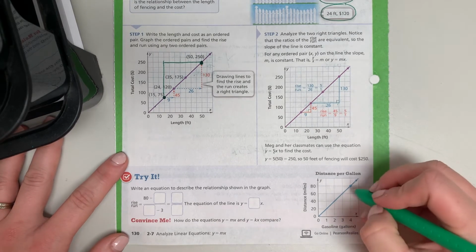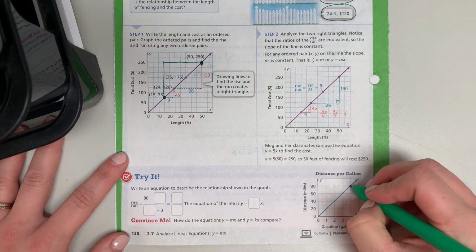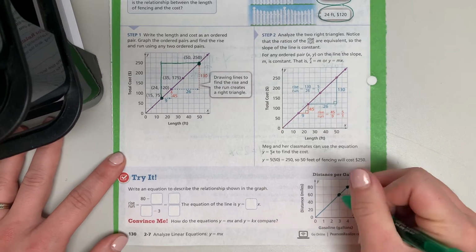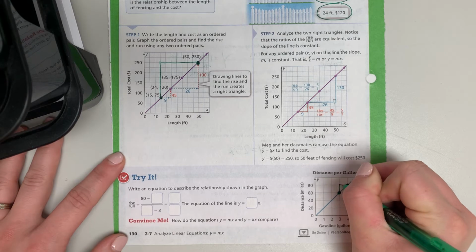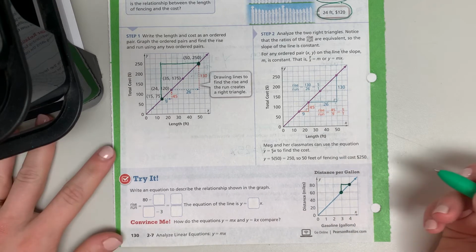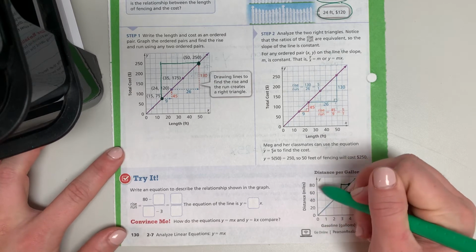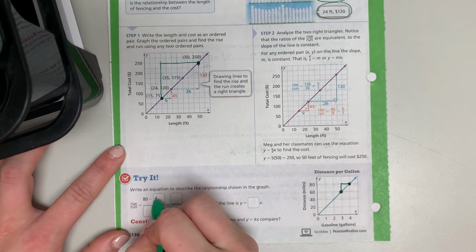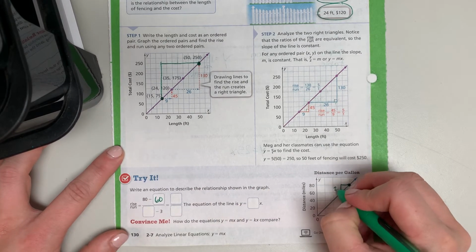Okay, so they already have one lattice point drawn for us right here. Let's create another lattice point right in front of it. Rise over run. Do not say that this went up 1 block and over 1 block. It did not. You always need to look at your increments. So this went from 60 to 80. So what is 80 minus 60? It went up 20.